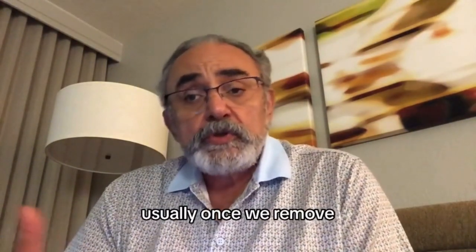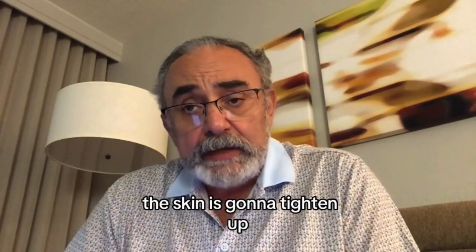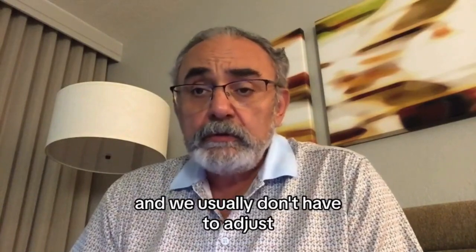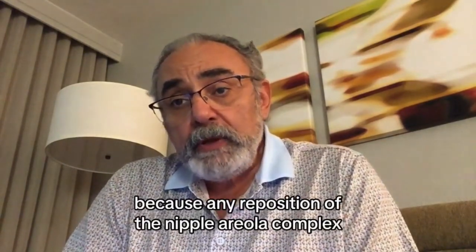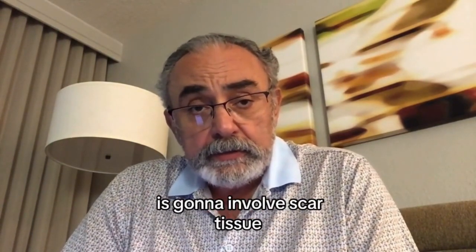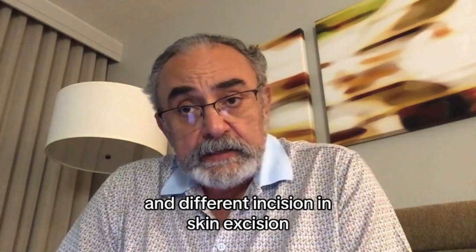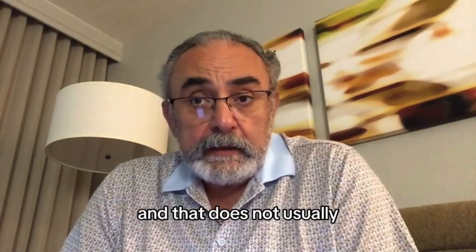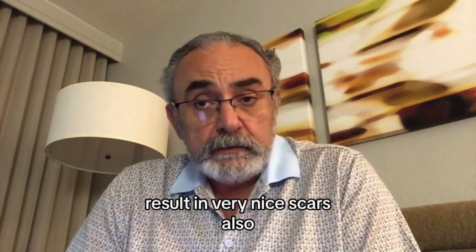Usually, once we remove the tissue behind, the skin is going to tighten up, and we usually don't have to adjust the position of the nipple areola. And it's very important because any repositioning of the nipple areola complex is going to involve scar tissue and different incision and skin excision, and that does not usually result in very nice scars.